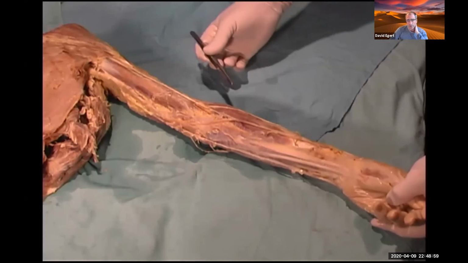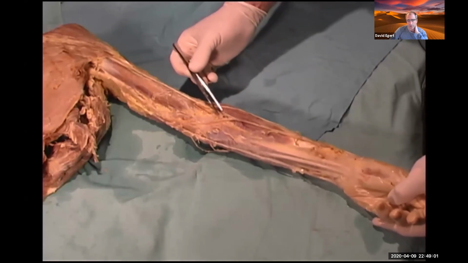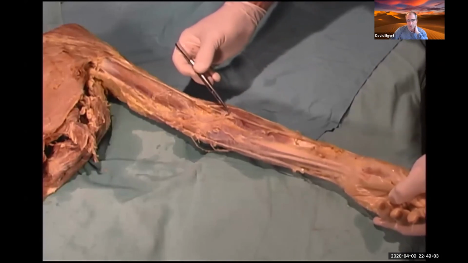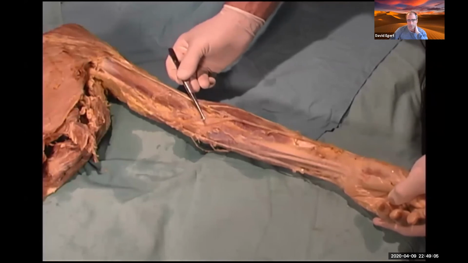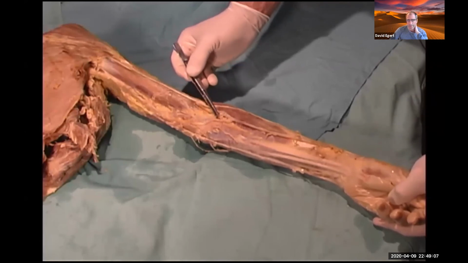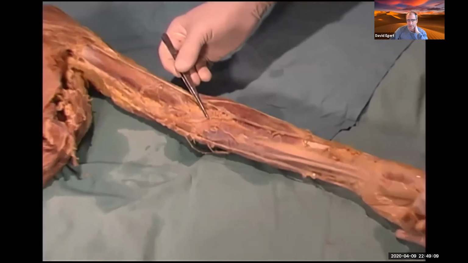There's a small branch between the cephalic vein and the basilic vein that courses right across the median cubital fossa, known as the median cubital vein. This vein is important because it's commonly used for drawing blood.